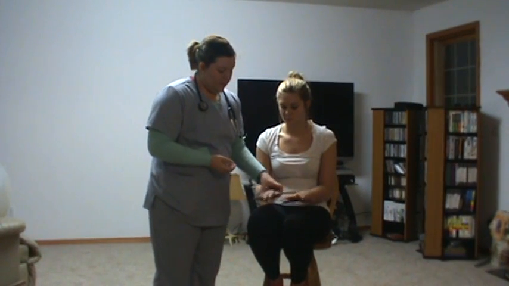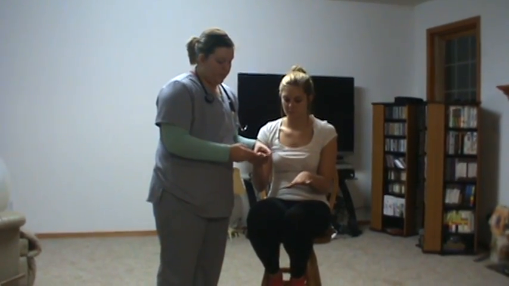I'm also visualizing her as a whole, looking at her personal hygiene, observing her speech as she's talking to me, and watching for any deviations from normal in speech, coordination, anything like that as I'm doing the entire assessment. Same with her skin. As I go through my assessment, I'll be assessing her skin as I go. So from what I can tell, her skin is normal. Her face is symmetrical. Looking at her nails, they are normal, there are no ridges, they're smooth.